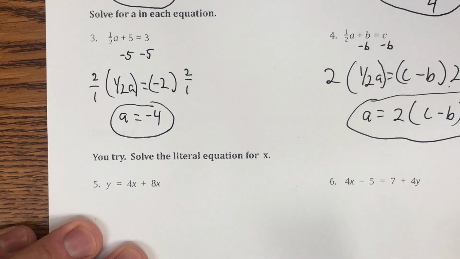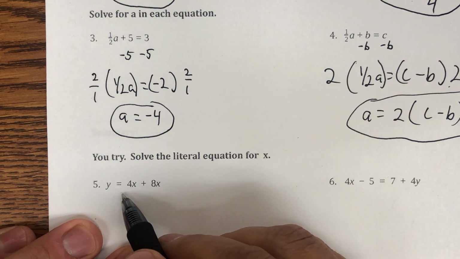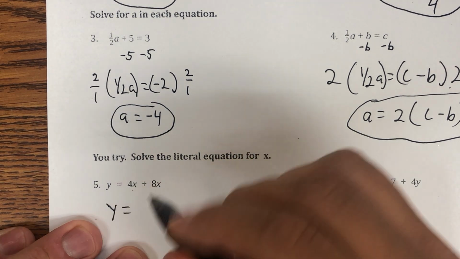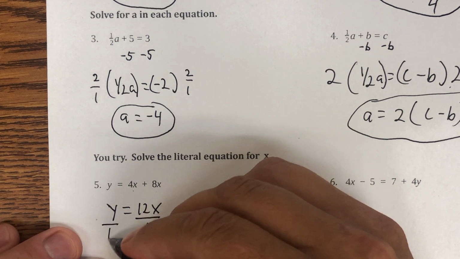All right, now that you've had a chance to give it a try, let's take a look. Solve for x. So, number 5, combine like terms. 4x and 8x are like terms. Those can get combined. Y is equal to 12x. Divide both sides by 12.